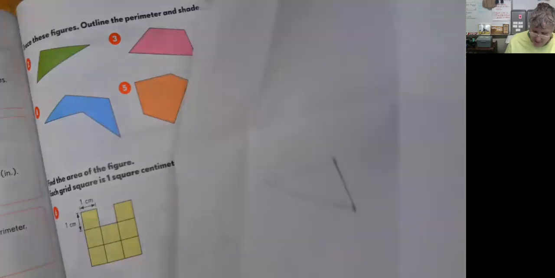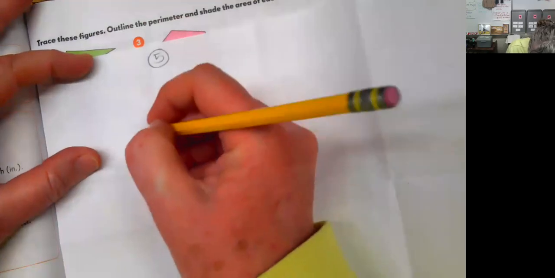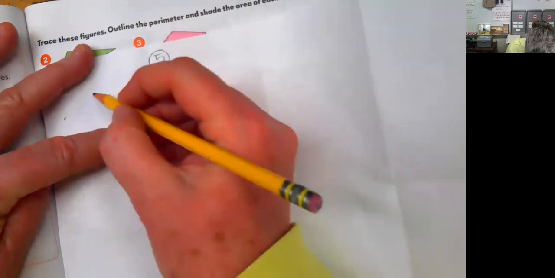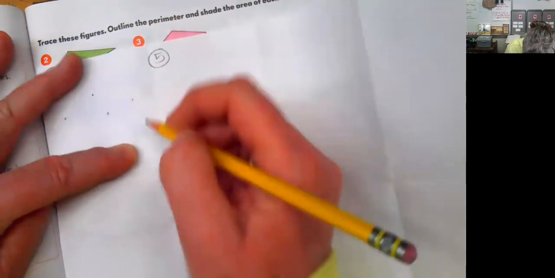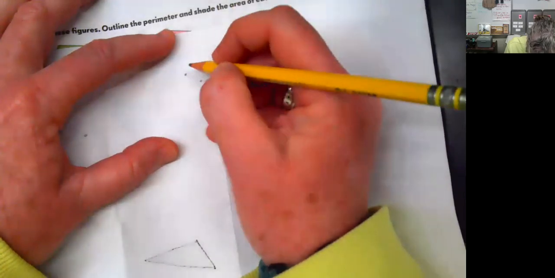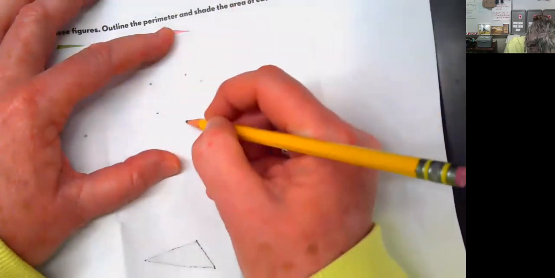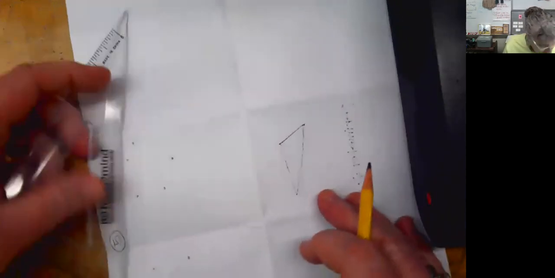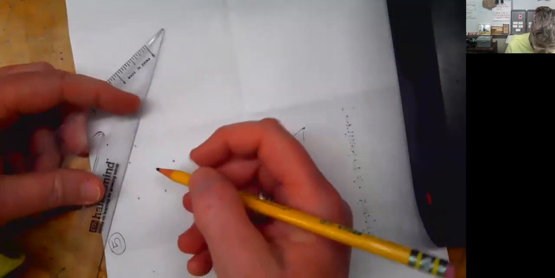I'm setting my book down carefully, and I'm going to mark 4. This one's really hard to see. Okay, and then 5 looks like a little house. Okay. And so I'm going to go ahead and draw them in with my drawing triangle and kind of look at what I'm doing so I make sure that they're correct.